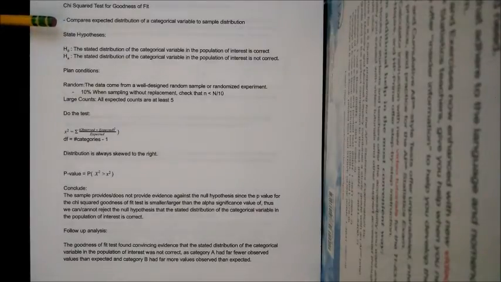To compare these two distributions of values, we must first start by declaring our hypotheses. Our null hypothesis will state that the expected distribution will match the true distribution. Our alternative hypothesis will state that the expected distribution is incorrect in estimating the true distribution for at least one category.